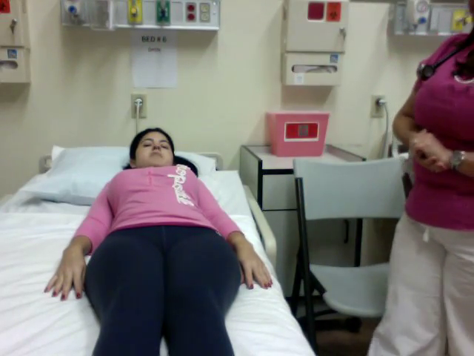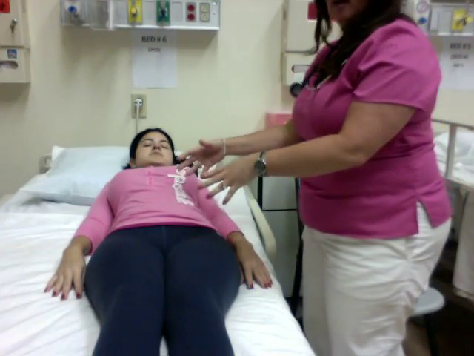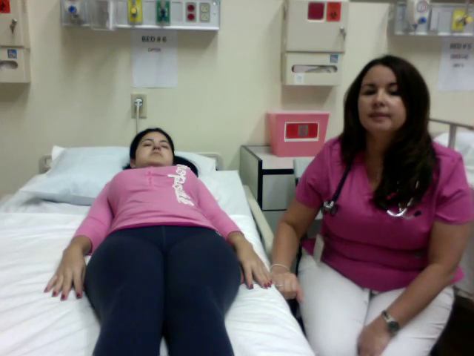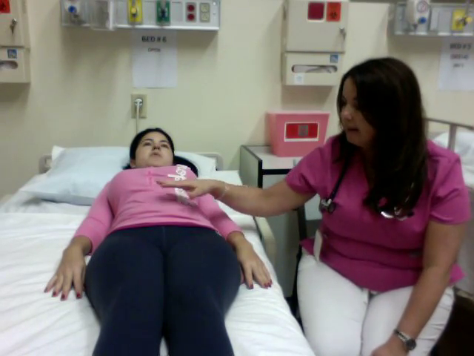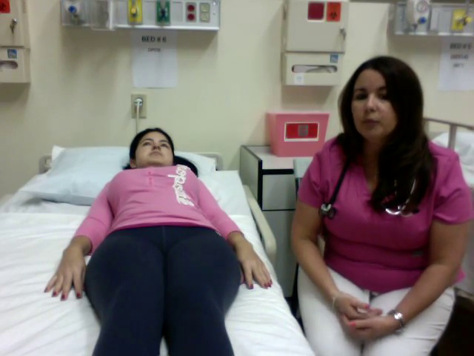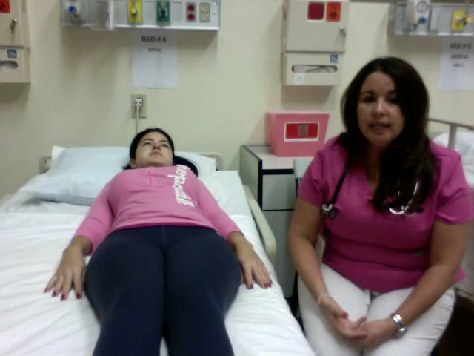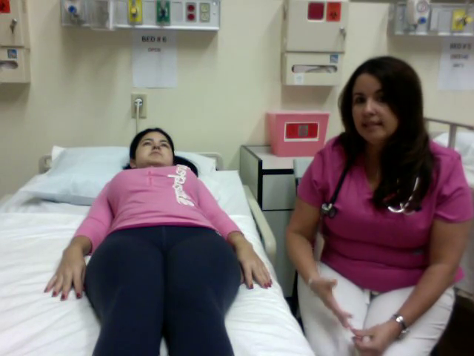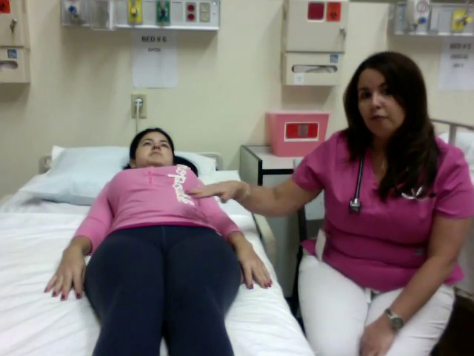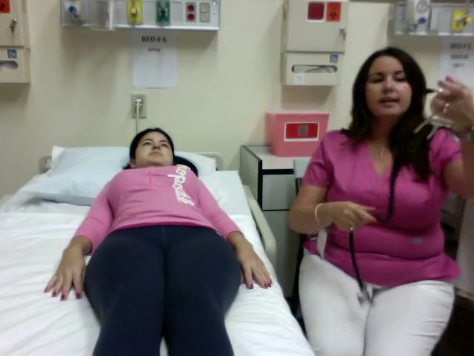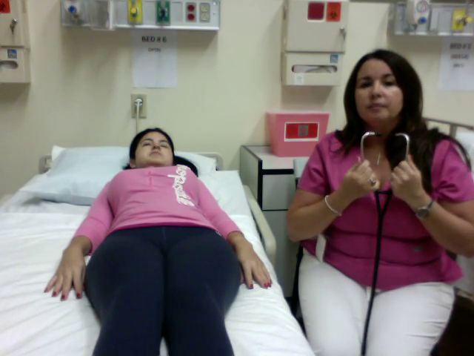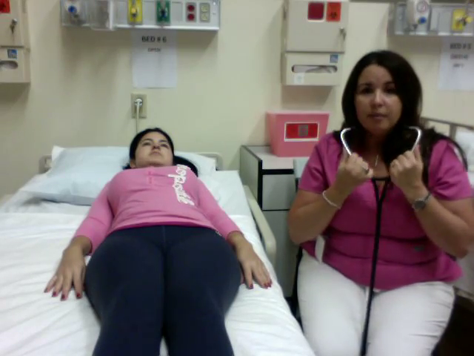The first thing I'm going to do is have my patient in a gown, and I'm going to do the inspection of the abdomen. I'm going to make sure that I don't find any mass, any hernia, or any pulsation. I'm going to do a minimum of 4 quadrants for the bowel sounds. I'm going to use the diaphragm of my stethoscope.